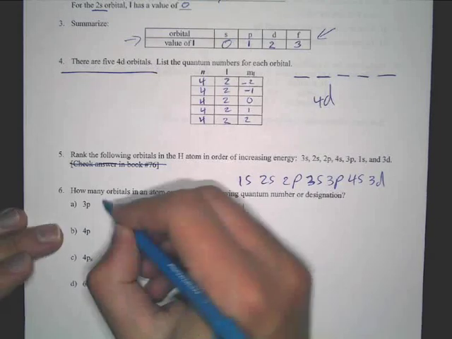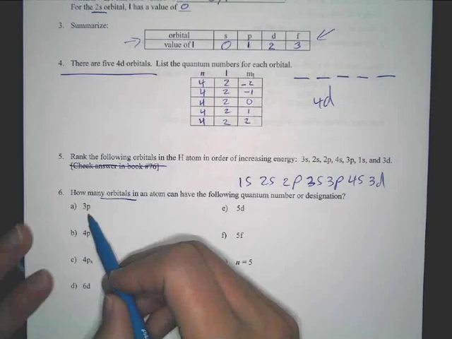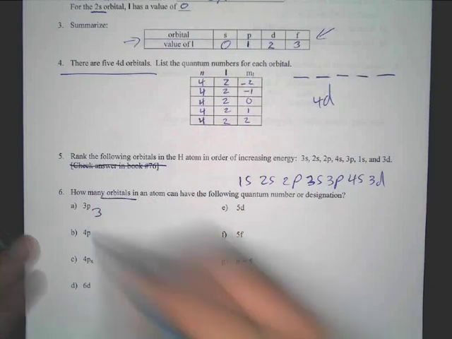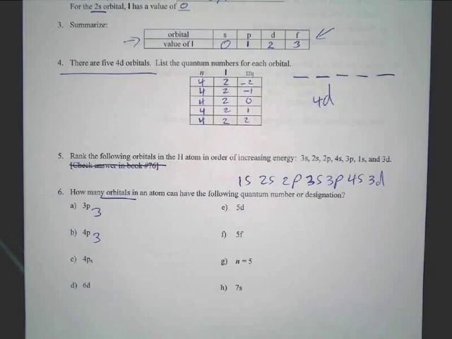Okay, here's what this is asking. How many orbitals? Okay? So it's saying basically how specific stuff is. The first couple are easy. How many orbitals are just in a simple p sublevel? 3. You got to remember that. How many in the p sublevel again? 3. This one, though, is a little bit different.